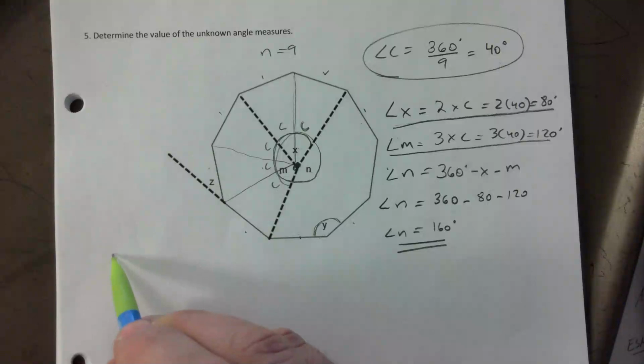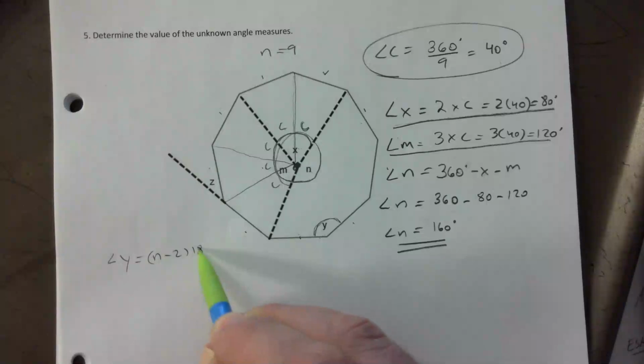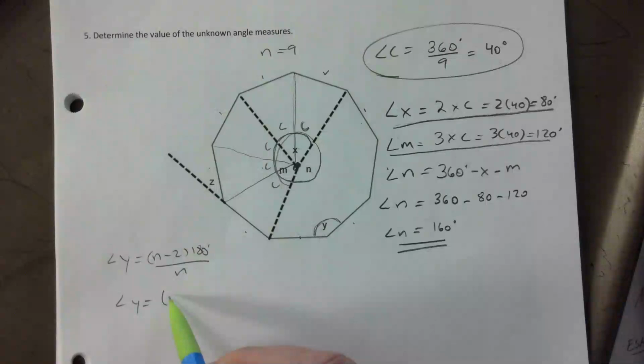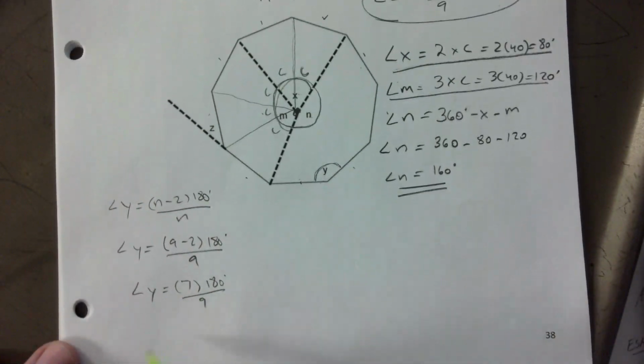So angle Y would be N minus 2 times 180 divided by N. So that would be 9 minus 2 times 180 divided by 9. Angle Y is 7... Don't rush on these ones, okay? I know we just want to get the answer, but take that extra second. Y is 140.